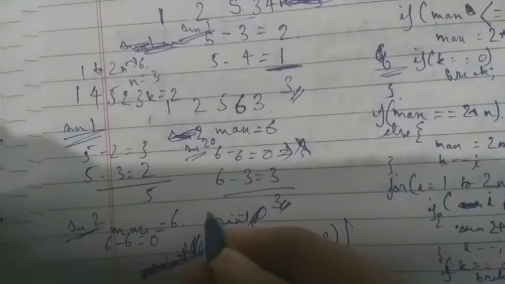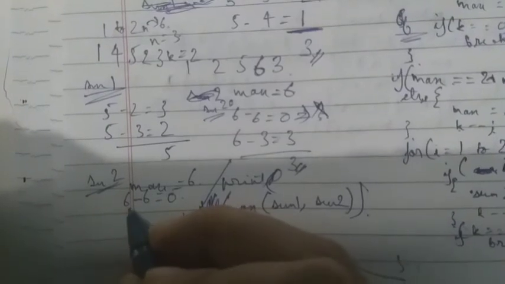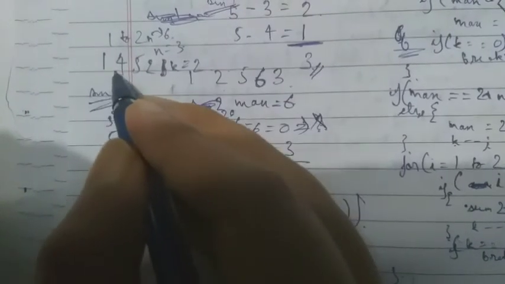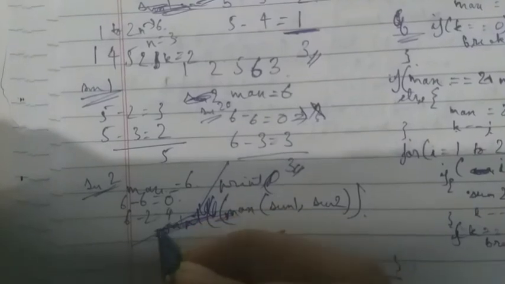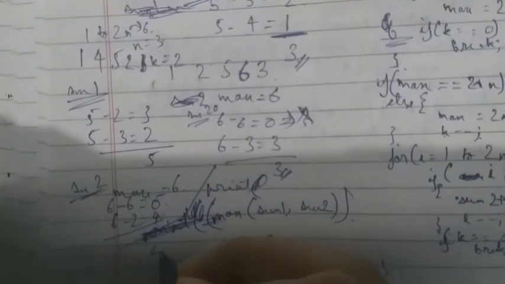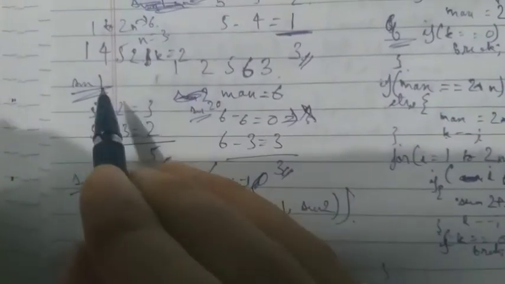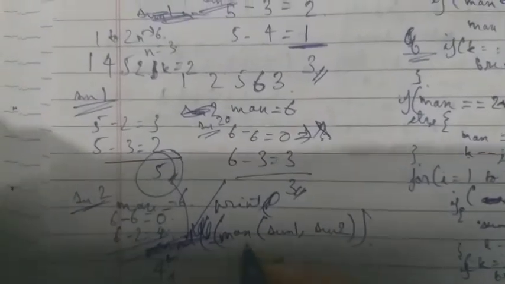So the maximum becomes 6. 6 minus 6 is 0, and then the next element, that is 2: 1 is there, 2 is not there, so 2 comes. So 6 minus 2 becomes 4. Now 4 plus 0 is 4, and the other is 5. So we can simply say that the answer would be 5, because 5 is greater than 4. That is the maximum of sum 1 and sum 2.